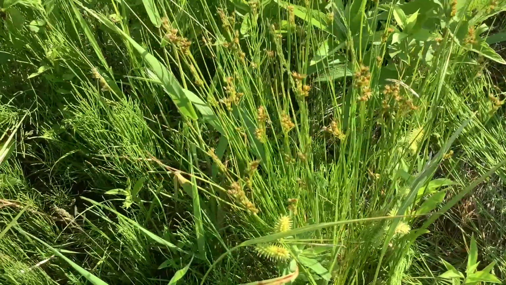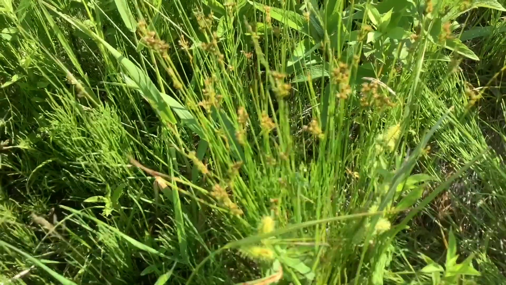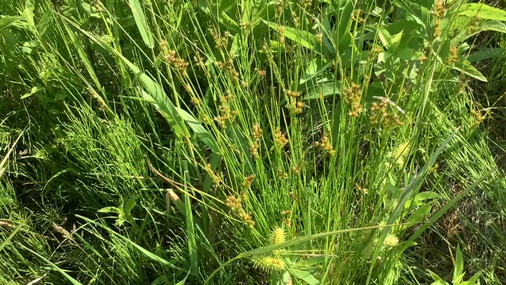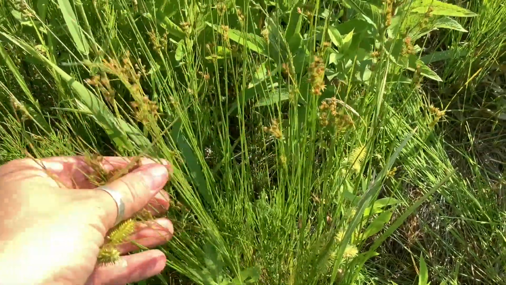And right about now, which is again in end of June, it's fruiting, so it's pretty easy to spot out in the wetland. Very small. It's only about 1.5 feet tall, and very, very fine.